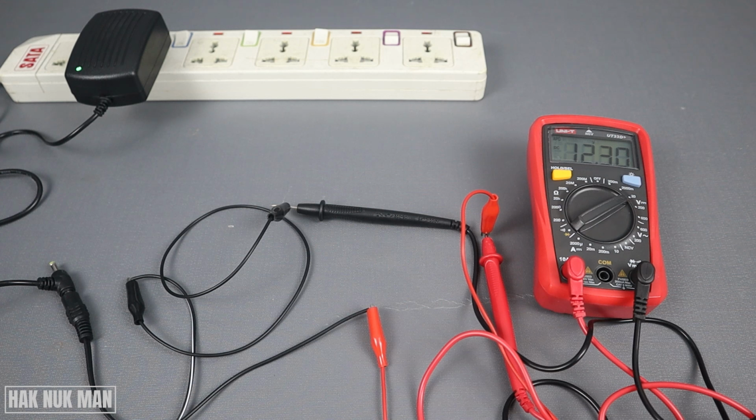Okay, so that's it. That is all for today's video on the difference between the input and the output voltage of your adapter. Thanks for your time watching this video, and I hope this video let you know what you want to know.